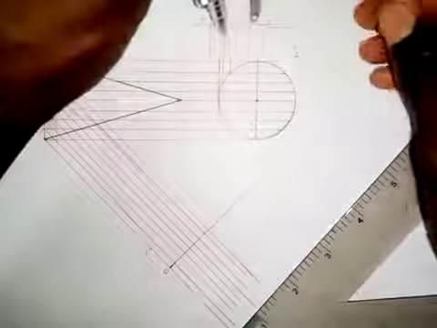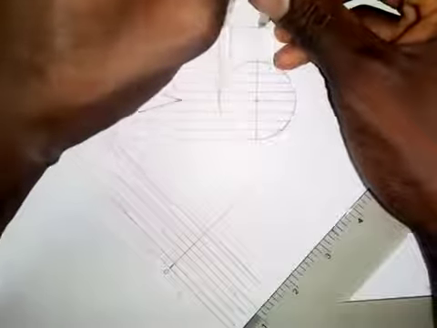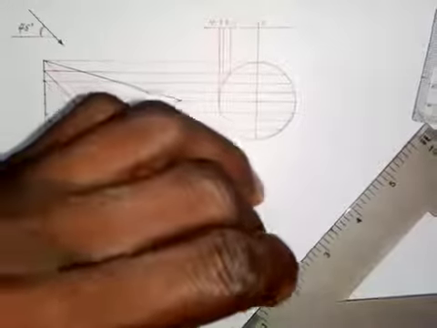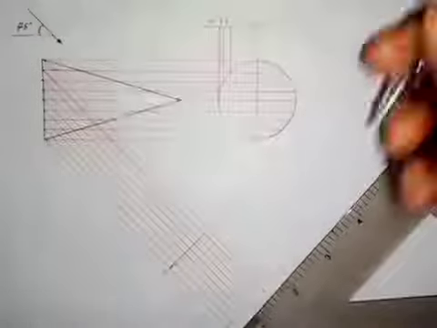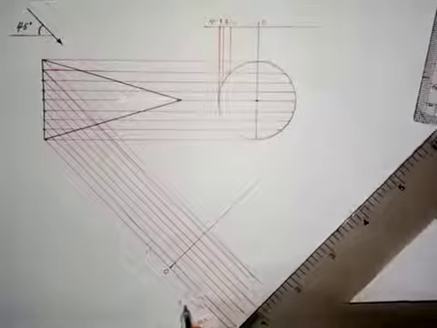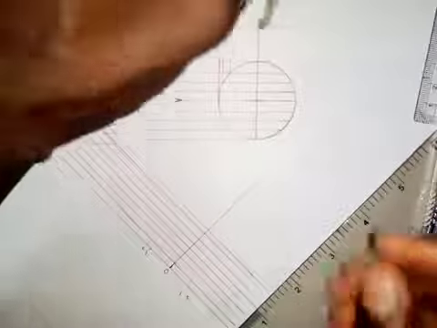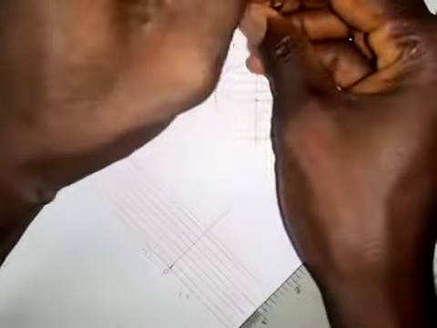Then from 0 again to 2. From 0 to 2. I take this distance, so bring it to 0 here. So make an arc here. You have to take it easy. So make an arc here. So this is 2 and this is 2. Then again from 0 to 3.